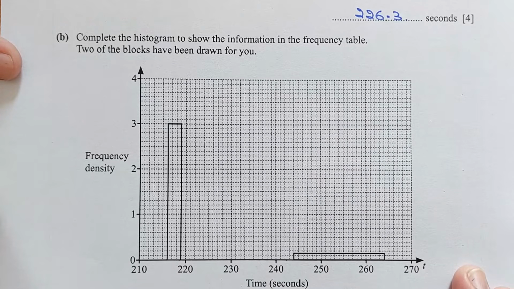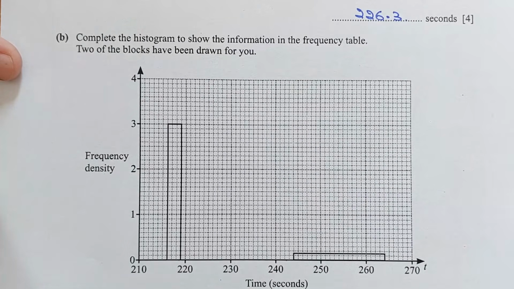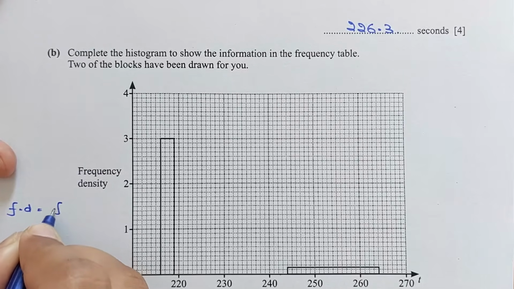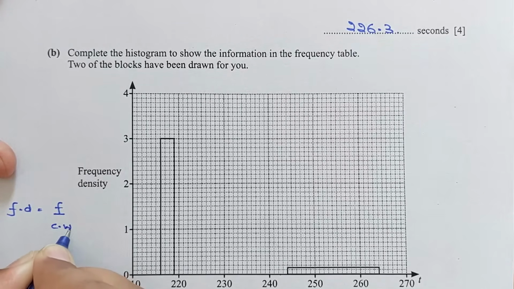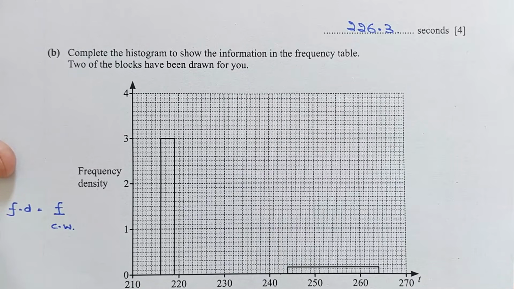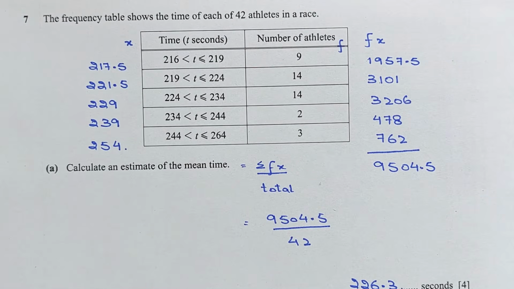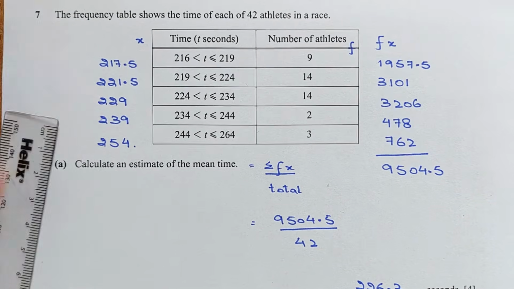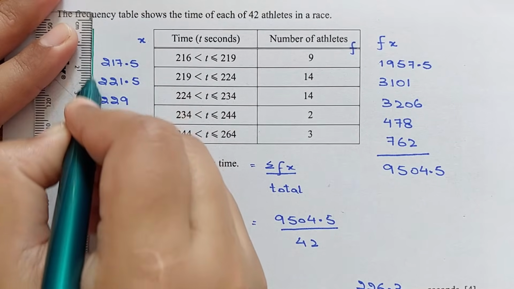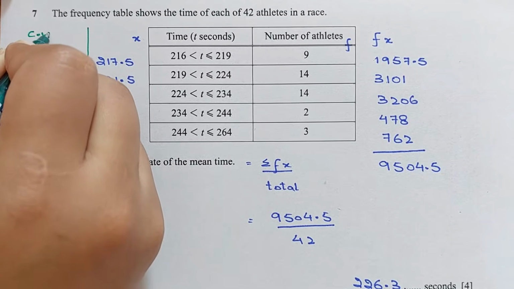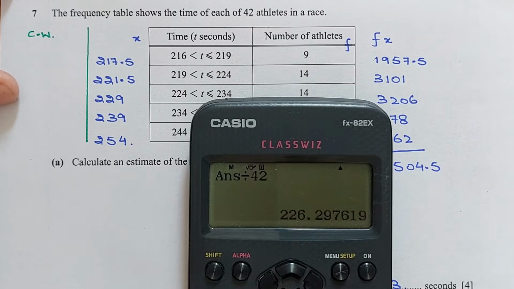Two of the blocks have been drawn for you. The frequency density and the time in seconds are given. So the frequency density has the formula: frequency over the class width. The frequencies are given, we have to calculate the class width. Let me make a table here for the class width. So x is the midpoint and the class width of 219 minus 216 is 3.